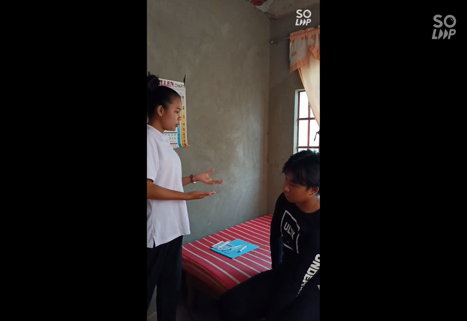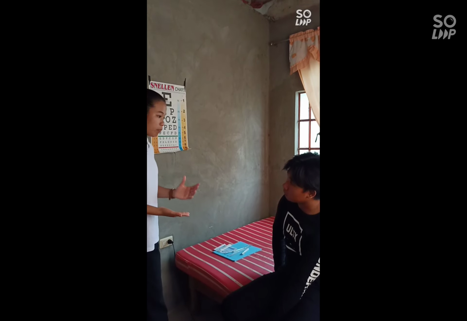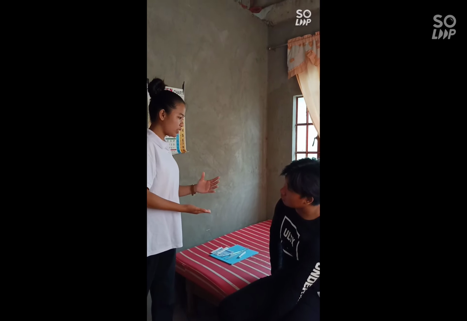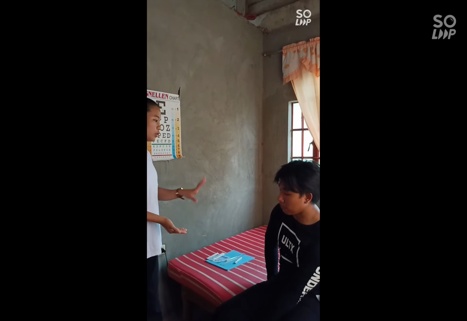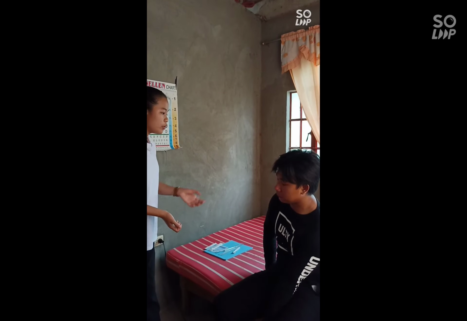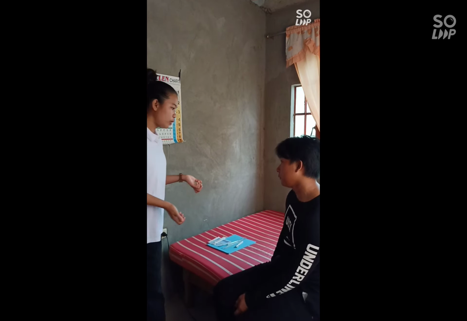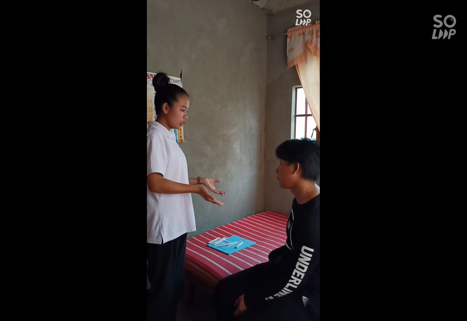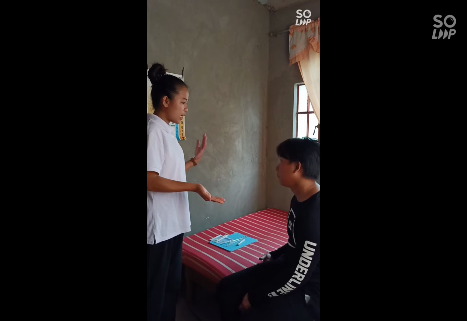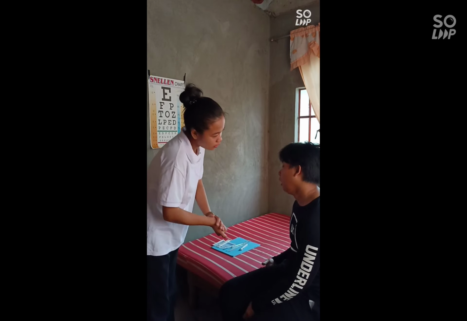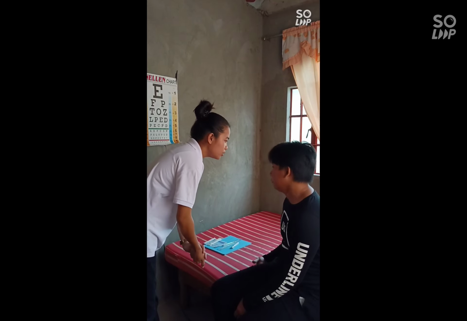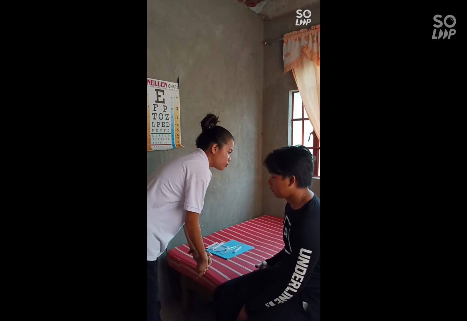For this procedure, I will be inspecting and palpating your ear. Is that okay with you? It's okay. This procedure will help us know if you have any ear problem. First, I will inspect the auricles of your ears for parallelism, size, position, appearance, and skin color. Okay, so it is parallel.